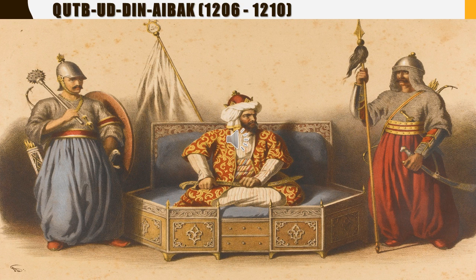Later he shifted his capital to Delhi. He was active all through his rule in Delhi, conquering new territories and suppressing rebellion. Rebellion means action of fight against the authority or ruler. So from Delhi he began to conquer other places and try to expand his territory.